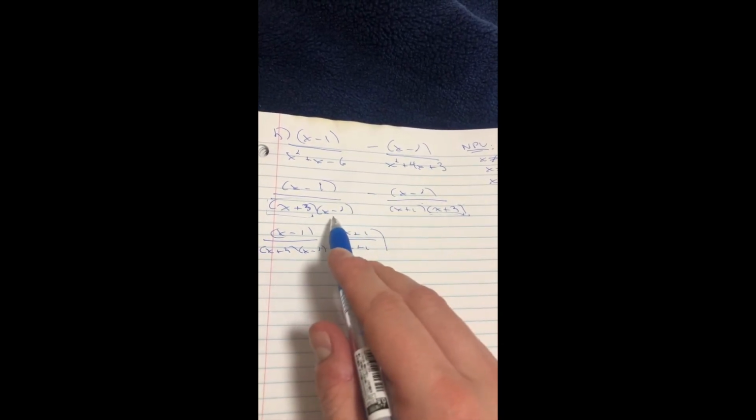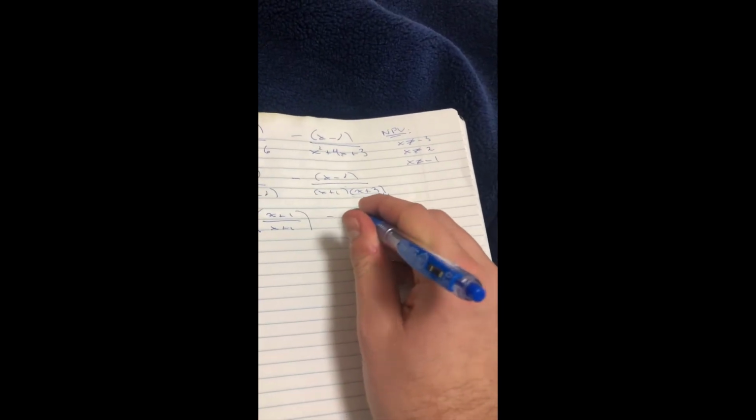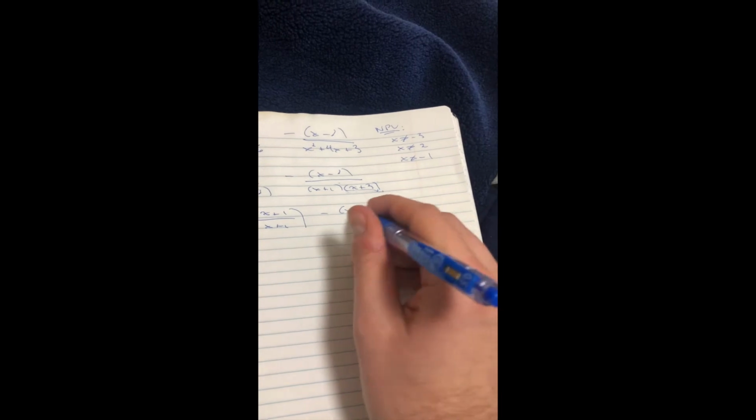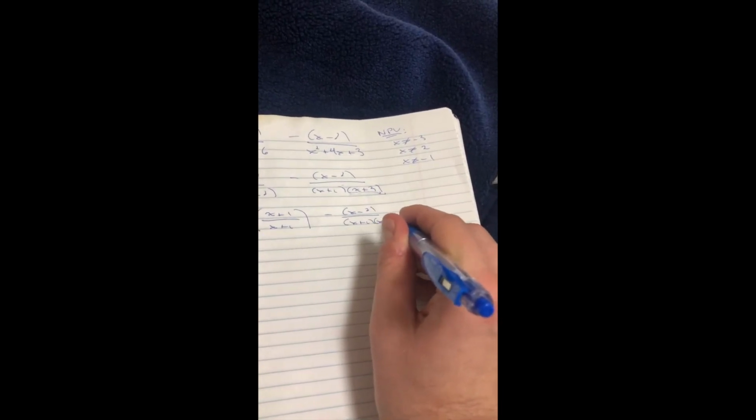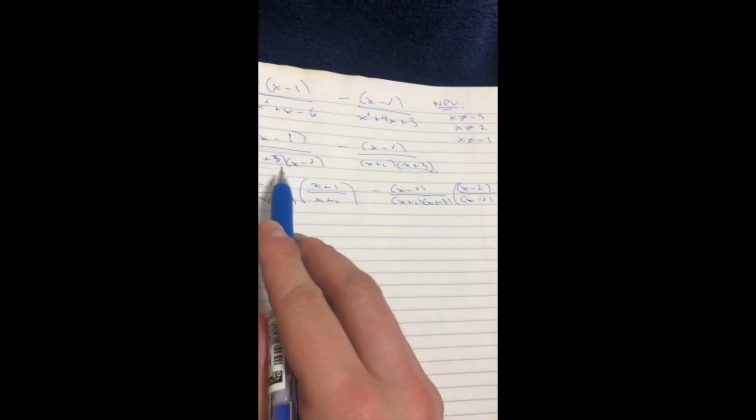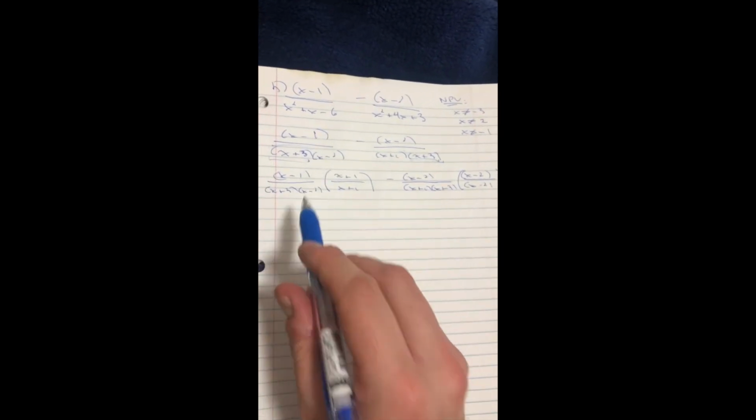There we go. And then, of course, for the second expression, we see, yes, we've got x plus 3, but we don't have x minus 2, so we're going to have to multiply the numerator and denominator by that. So minus x minus 2 over x plus 1 times x plus 3, times x minus 2 over x minus 2, right? And so now we've got our common denominator, right?